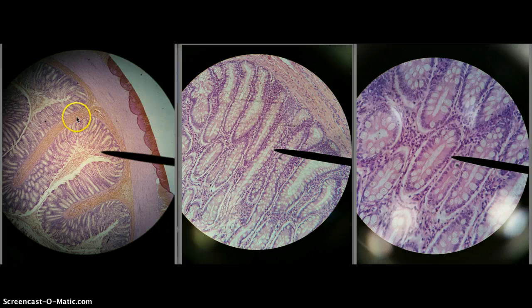And then we go over here to the zoomed out view, and now you can see all the layers of the large intestine. So this purple layer is where all those goblet cells and simple columnar epithelium from the previous views would be found. And then right after that you see this faint pink line right here, like somebody took a brush to it. That's that muscularis mucosae structure.